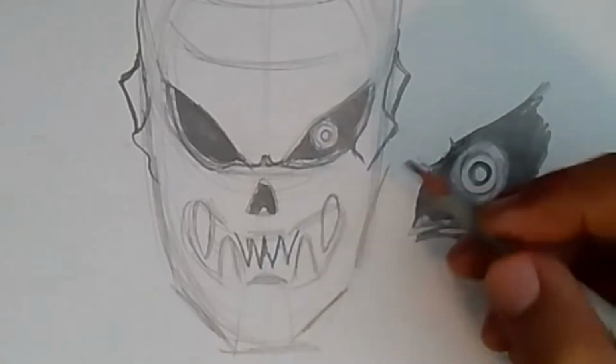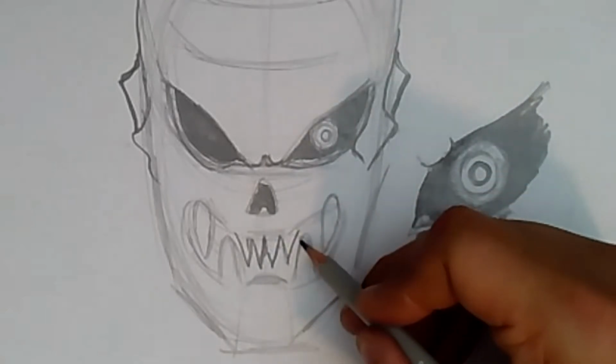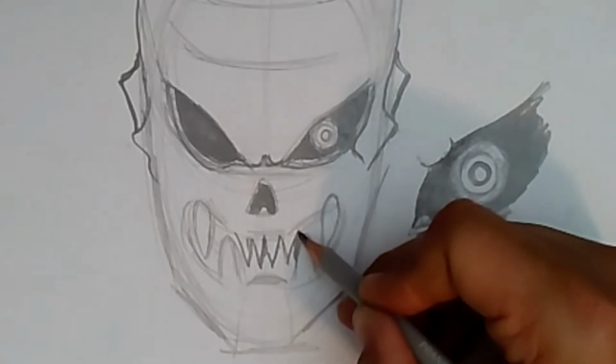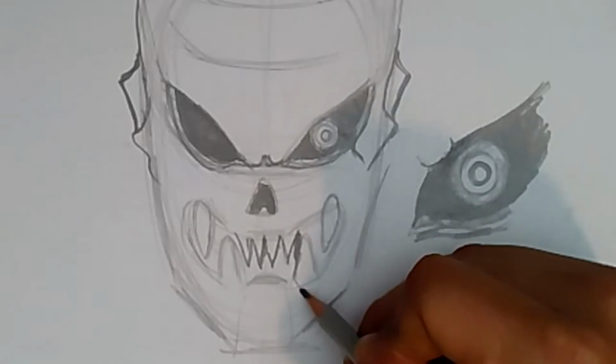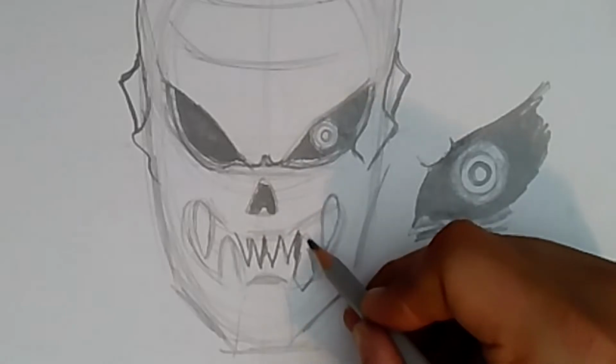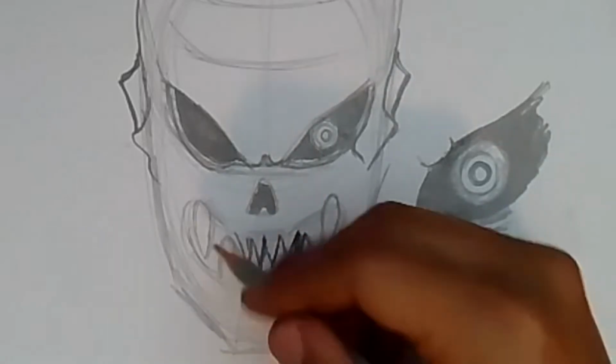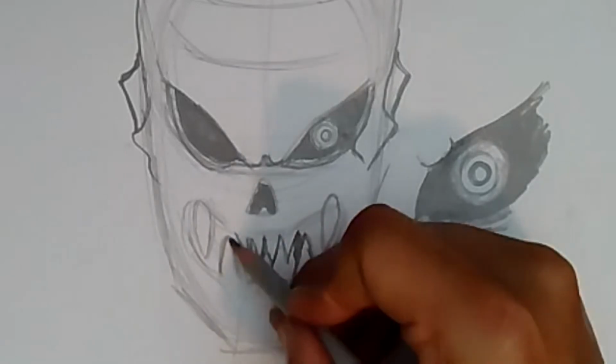Not even, but it's all good. Some of the lines are thicker, some of them are a little more curved. But I'm just simplifying it. And there's little curves.